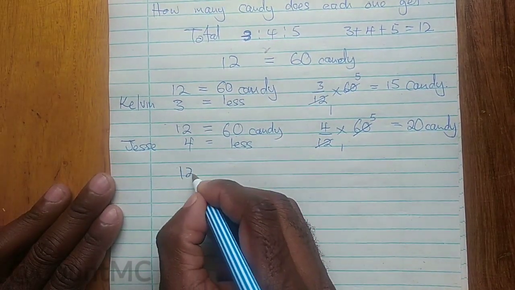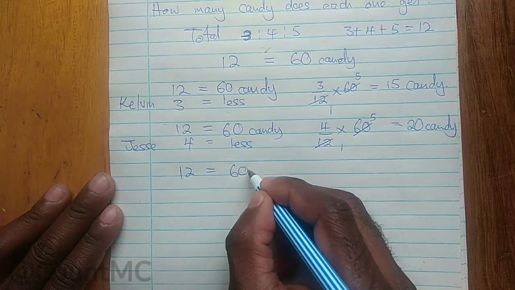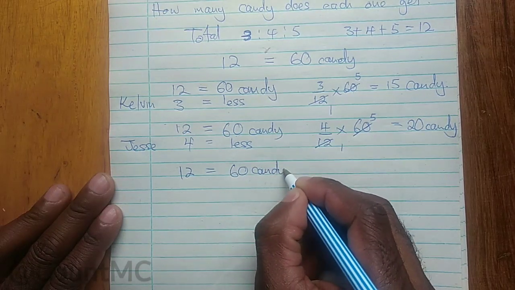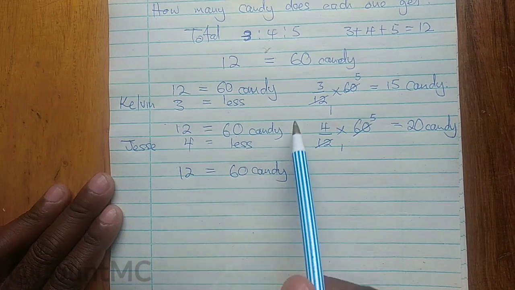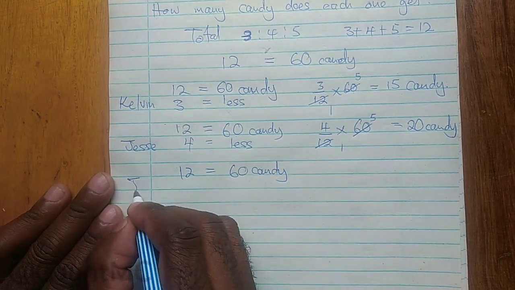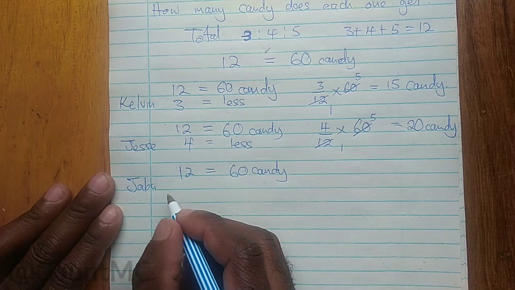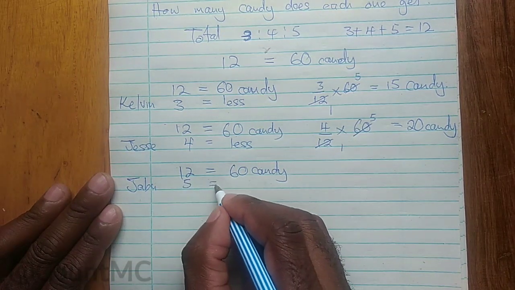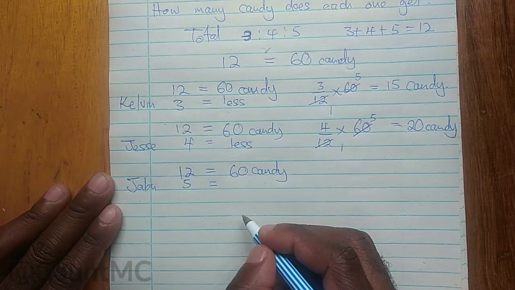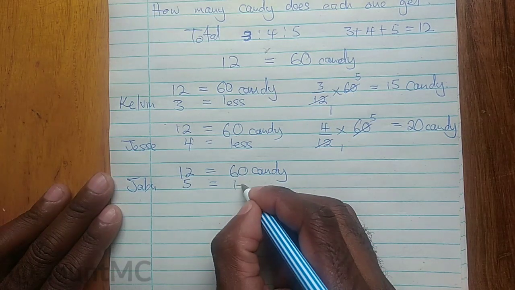Next, 12 is equals to 60 candy. This is the relationship. Now, who's last? Jabu. Jabu has 5 parts of the total ratio. 5 is still less than 12, so we write less.